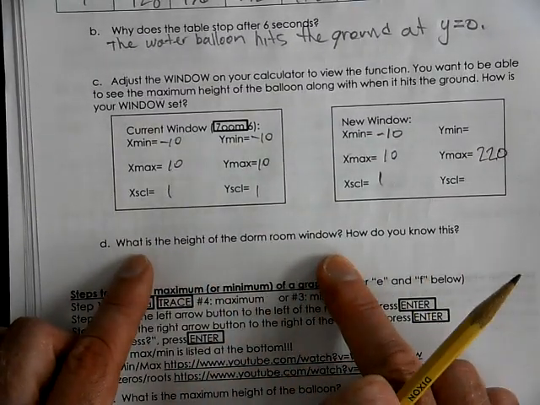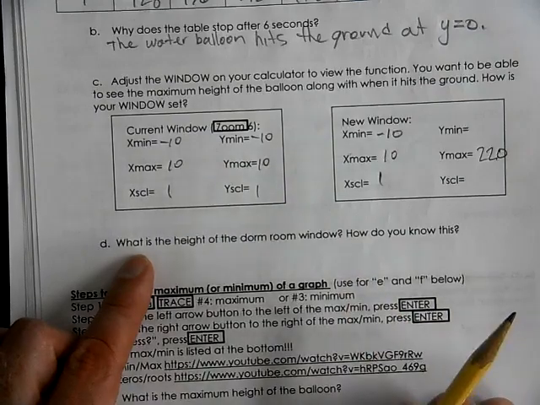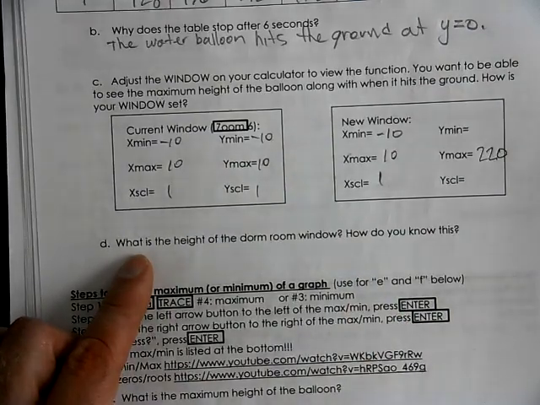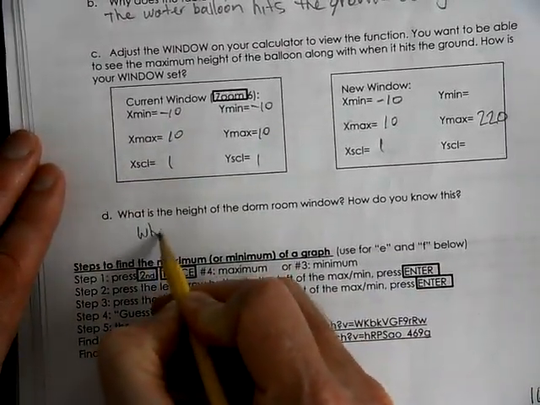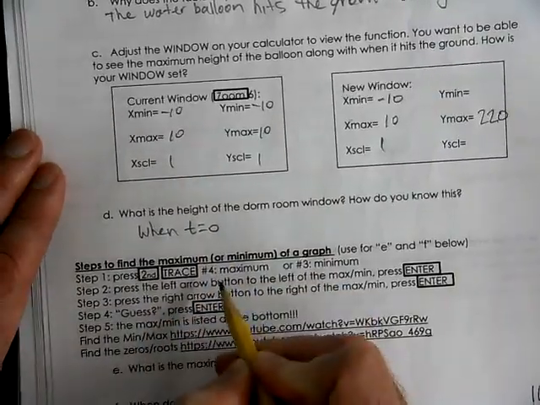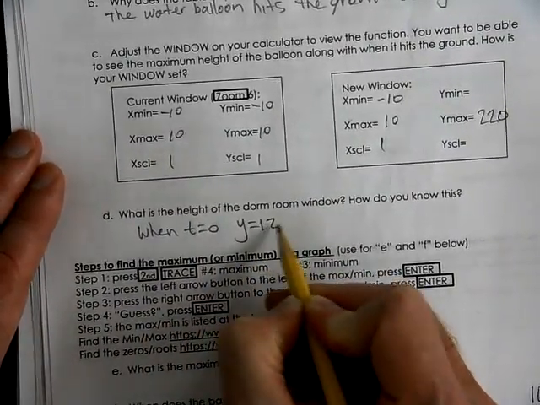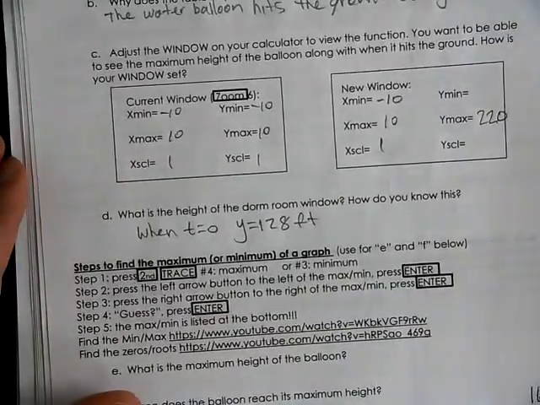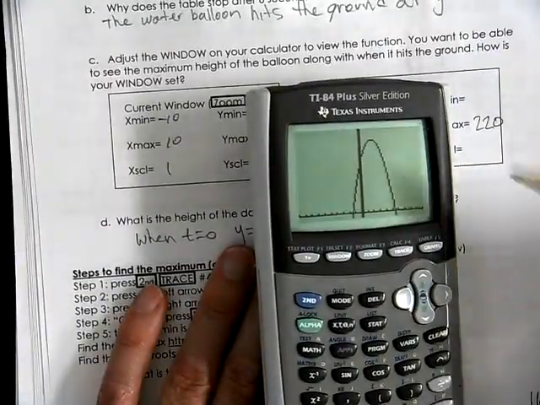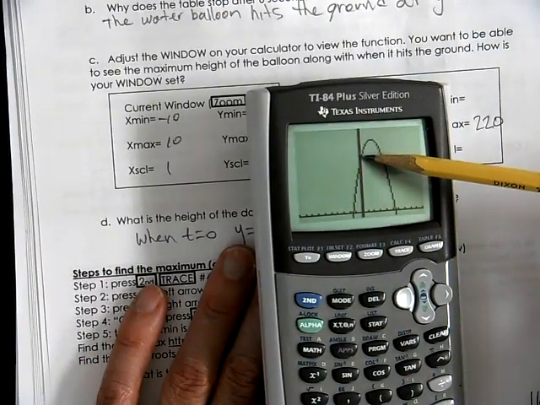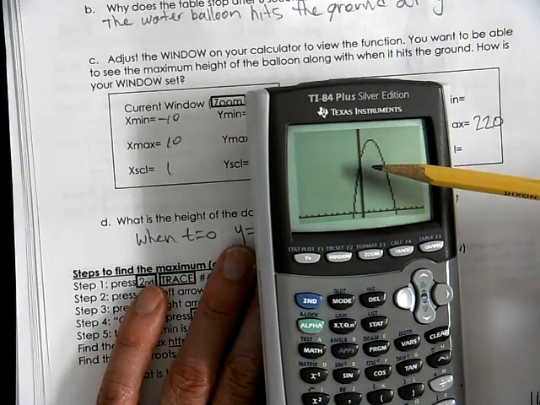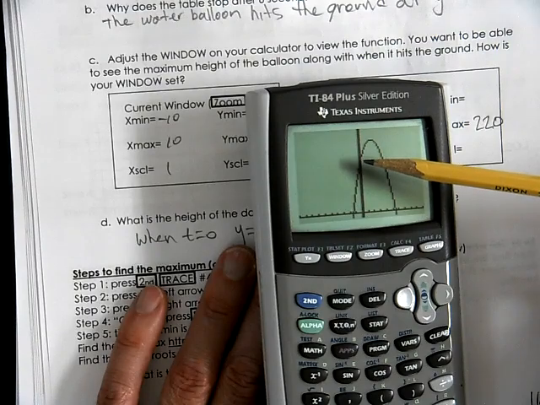What is the height of the dorm room window? What height is a dorm room window? When t equals 0, the Y value is 128 feet. So on our graph, the dorm window is on the Y-axis at 128 feet. It's at 0 time. 0 time has happened in the toss of the water balloon.